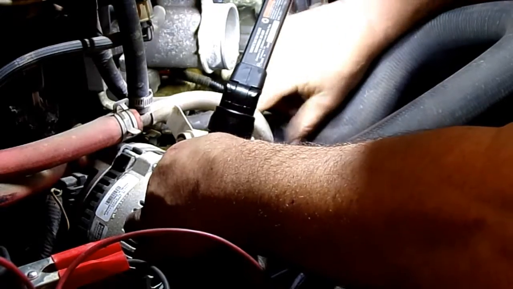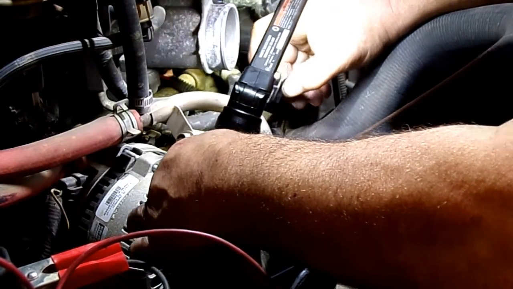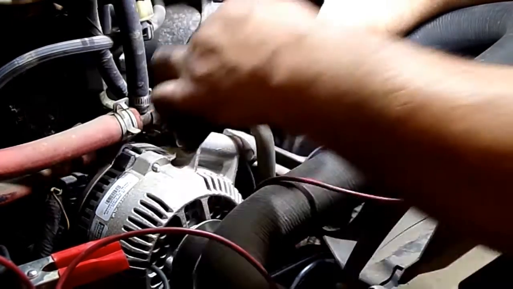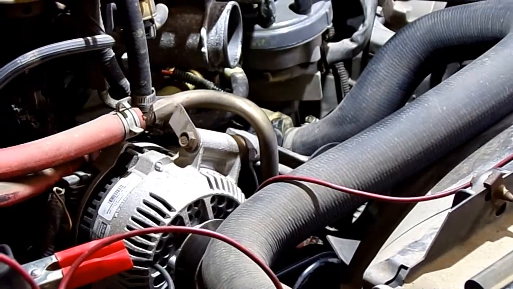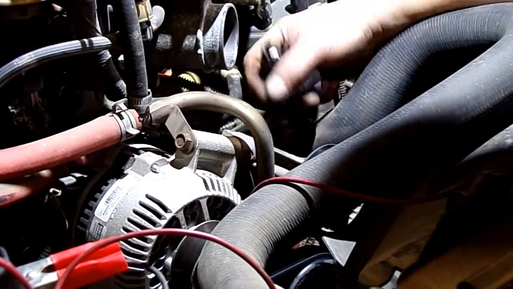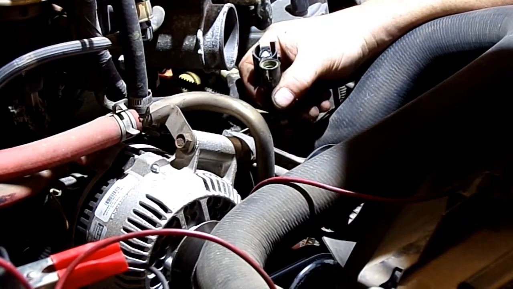I see some green boogers in there. We've got some corrosion going on in here. Let's see if I can try to clean these up somehow.